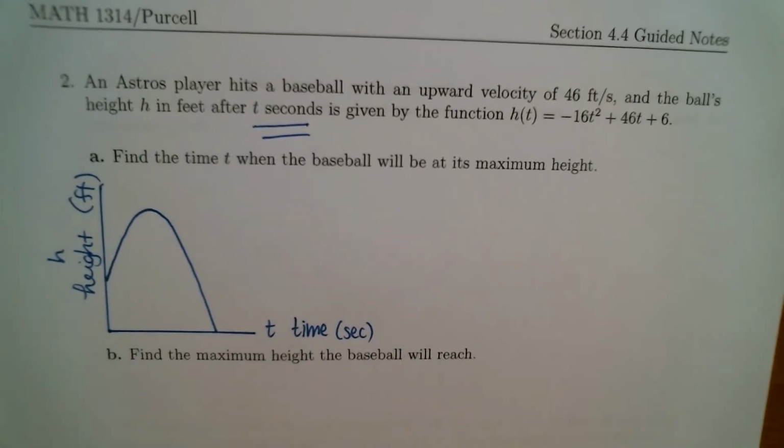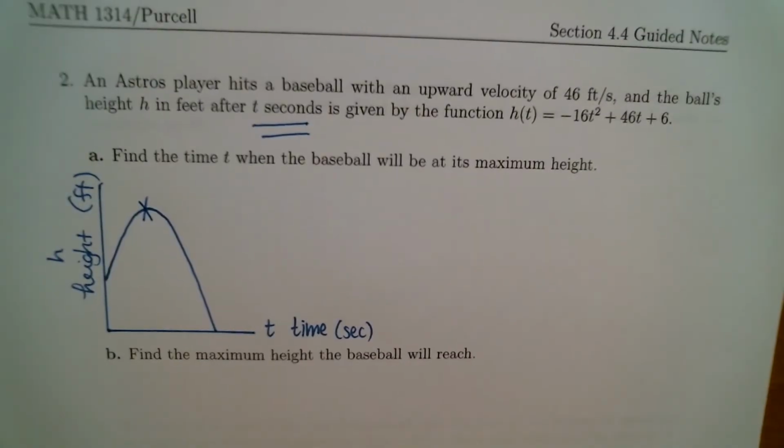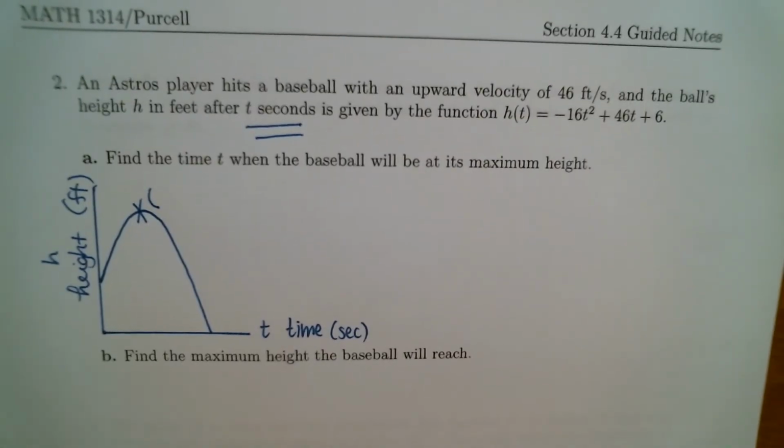All right, so in part A, we want to find the time t when the baseball will be at its maximum height. Since this parabola opens downward, it's going to have a maximum. Remember, the vertex has 2 coordinates.